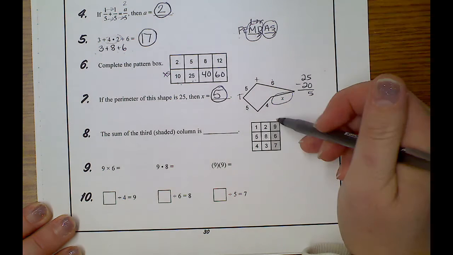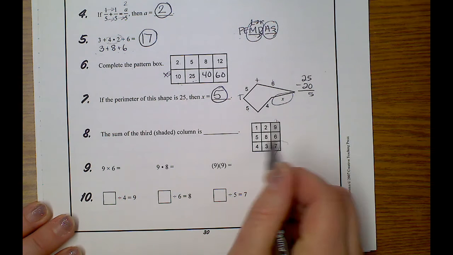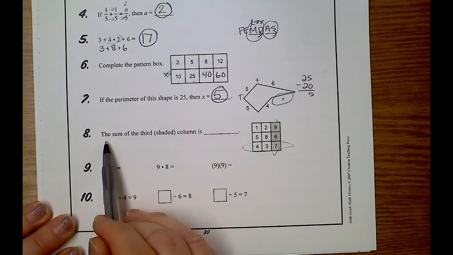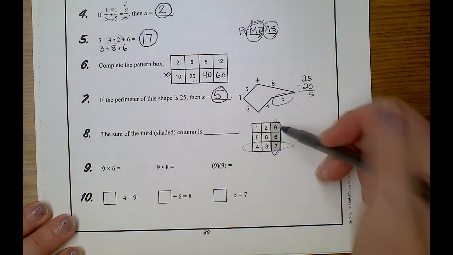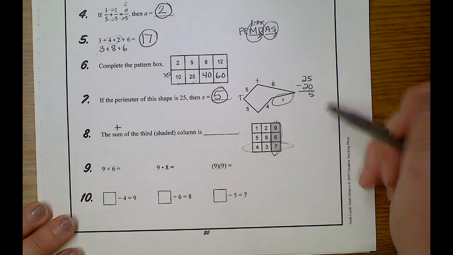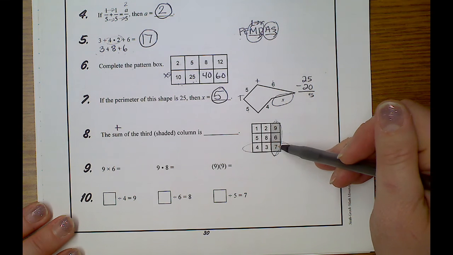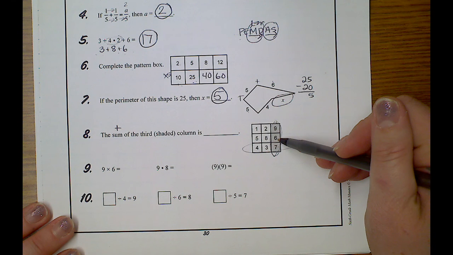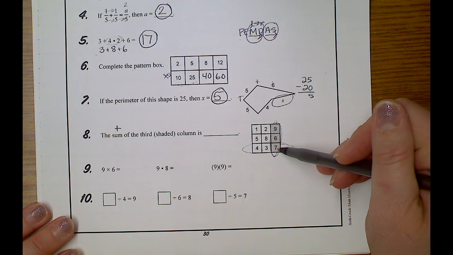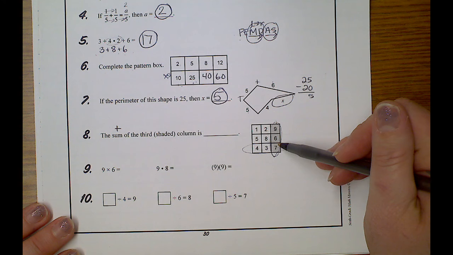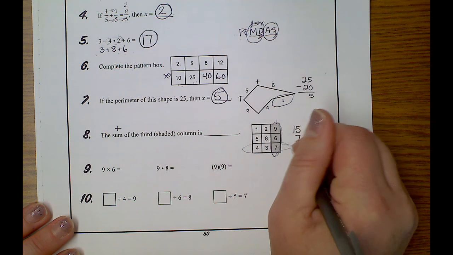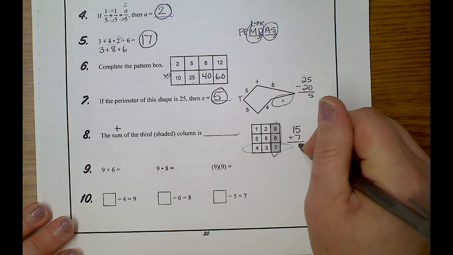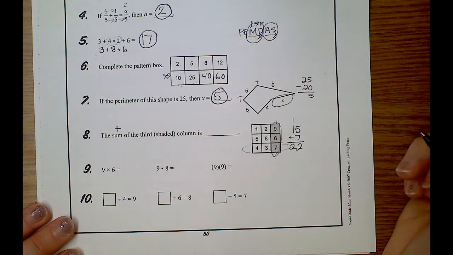Okay, so this is a column. Up and down are columns, left and right are rows. So it says the sum of the third shaded column, this one, what is the sum? Sum means to add. So we would be adding 9 plus 6 plus 7. So 9 plus 6 is 15, and 15 plus 7 would be 22. If you needed to do it this way to show your work, you could do it that way.